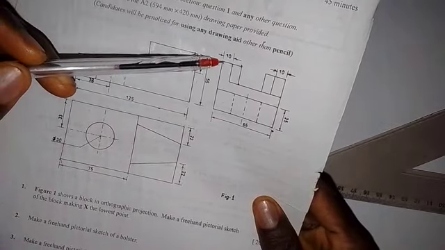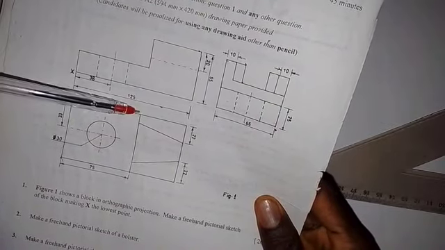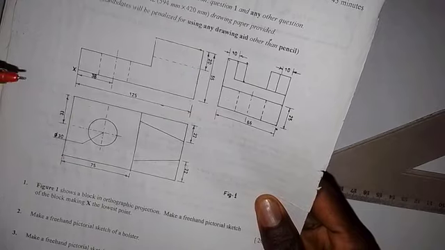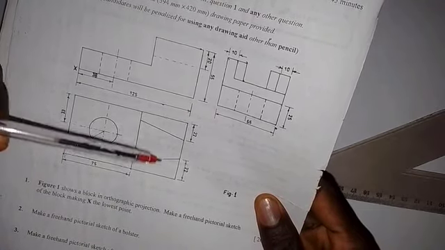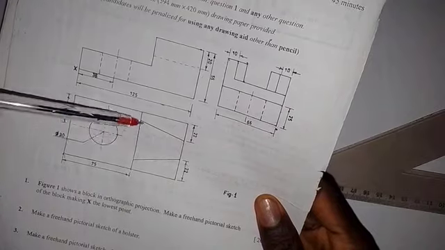So the distance from here to here is 10, which means the distance from here to here is 10 millimeters. And then the distance from here to here is 22 millimeters. The same thing applies to this one, for us to bring out this shape in the middle.